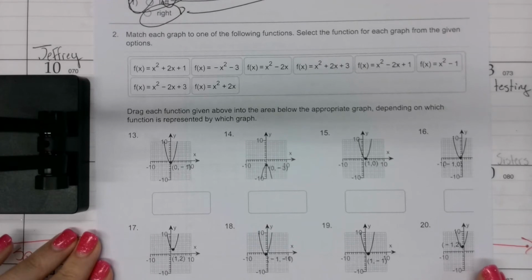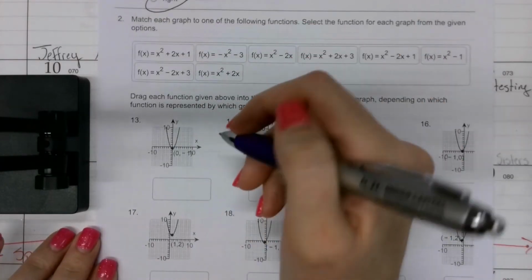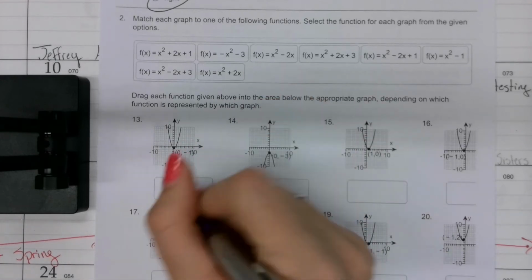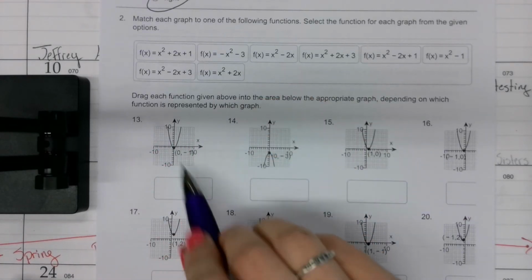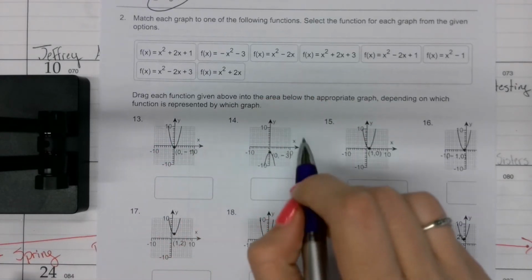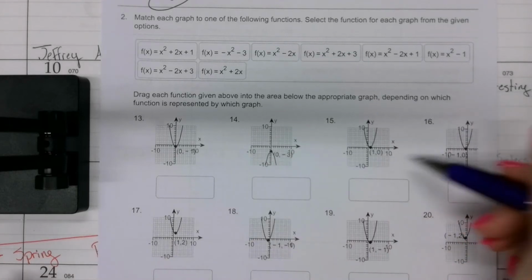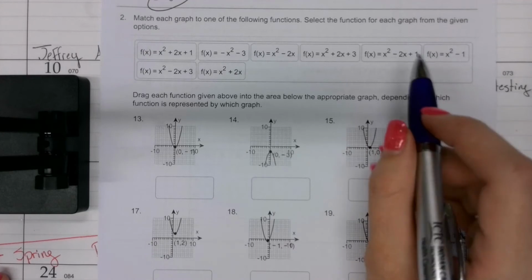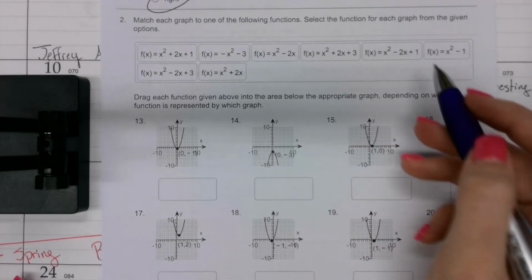Drag the function. So what we're doing on these that you have to pay attention to that's new, not so much on the up and down, the vertical shift ones, but the left and right shift ones. If you look at these, they're not just left and right in parentheses, they're actually going to FOIL them out.